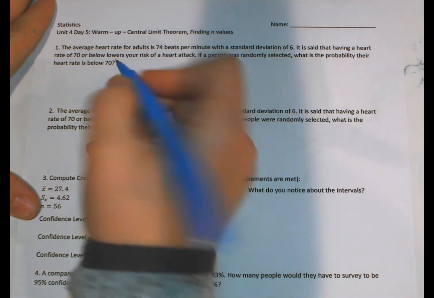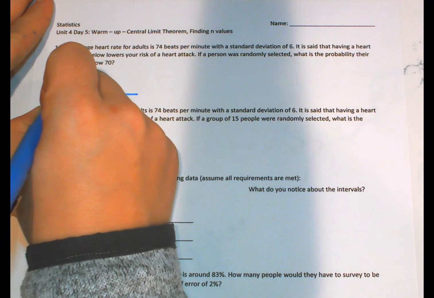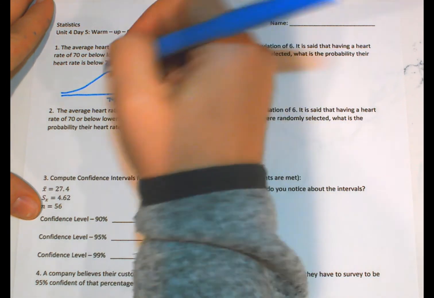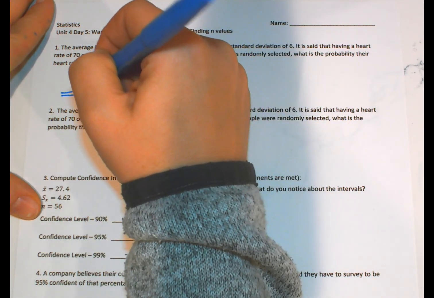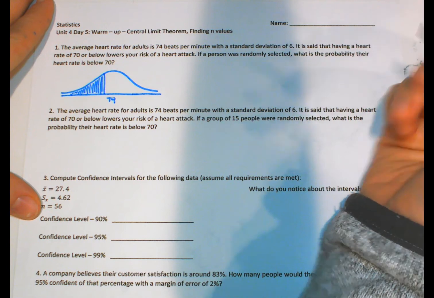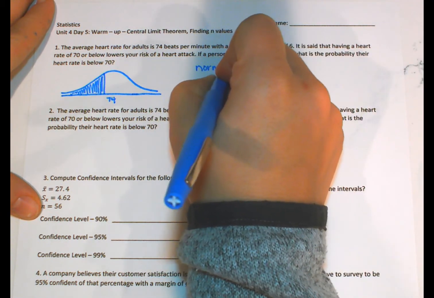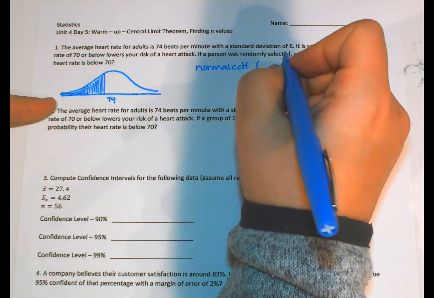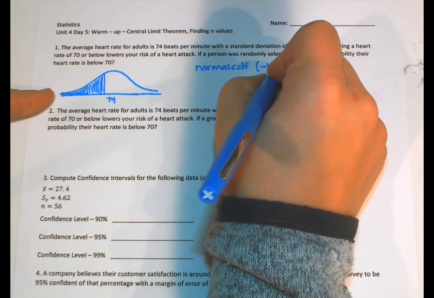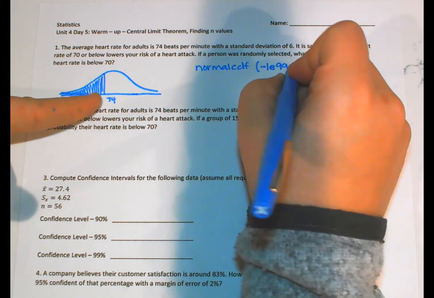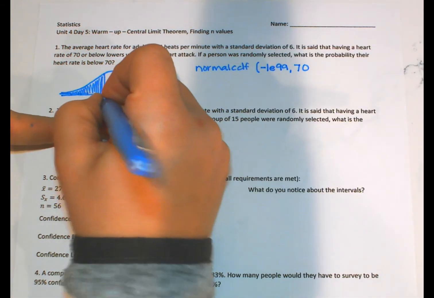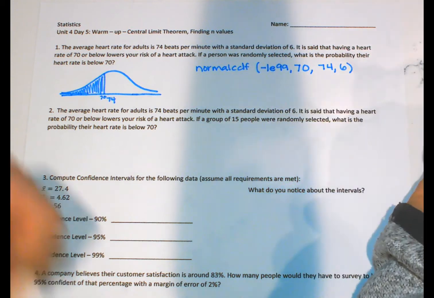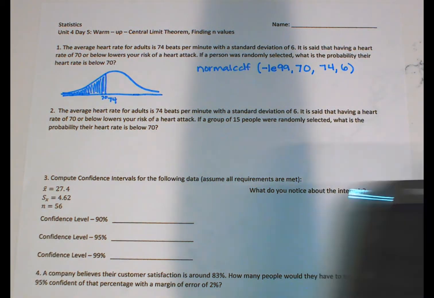So since we're just asking one person, this goes back to what we did in Unit 3 with our normal distribution. Our mean is 74, and we're looking for 70 or below. So we're looking for all of this down here. So I'm going to run a normal CDF. My lower bound, since I'm going all the way down to my negative numbers, to as low as I can go, I do negative 1e to the 99. My upper bound in my shaded region was 70, right? This is the value I was looking for. My mean is 74, and my standard deviation is 6. So this is what I'll type into my calculator to solve.